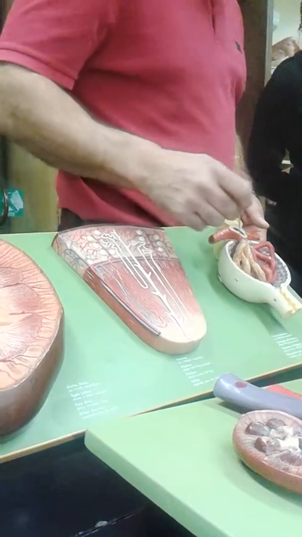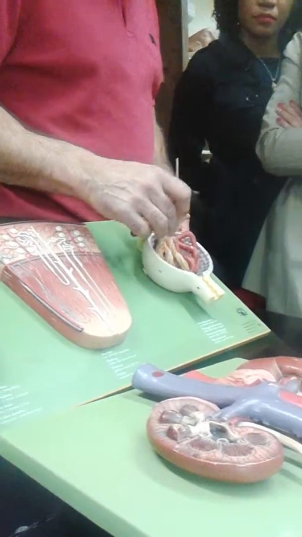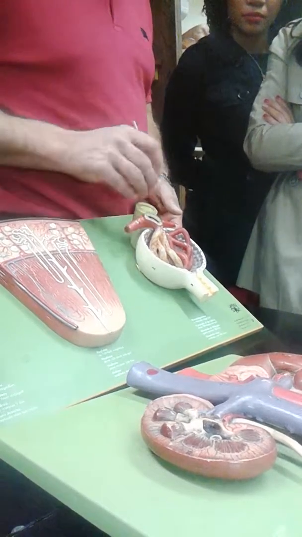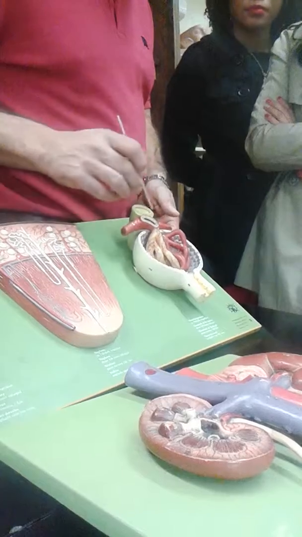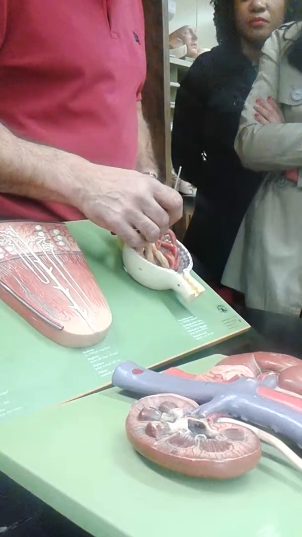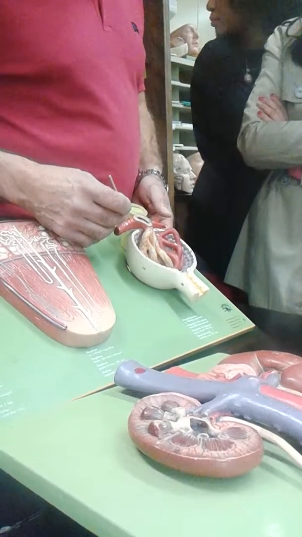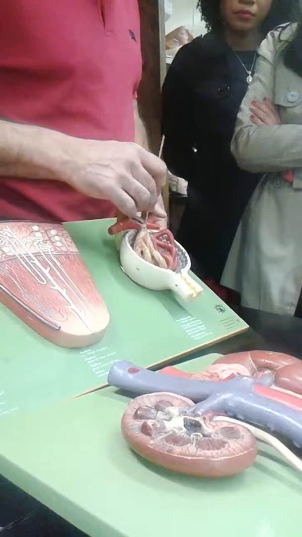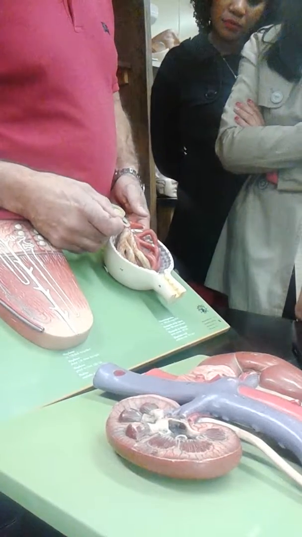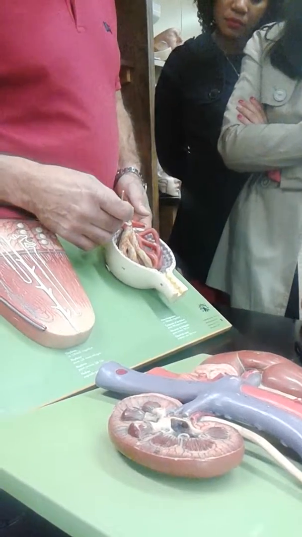This glomerulus here is supplied by the afferent arteriole, which is larger in diameter than the efferent arteriole. This is where the blood travels in to form the filtrate. Between the afferent and efferent, you have the juxtaglomerular cells, which produce renin and erythropoietin.